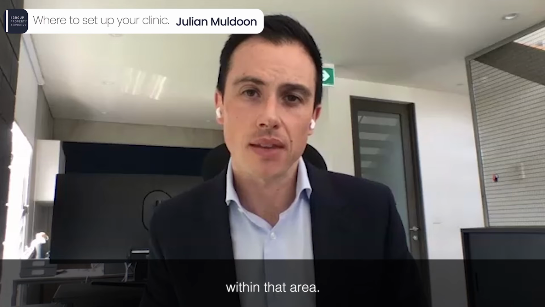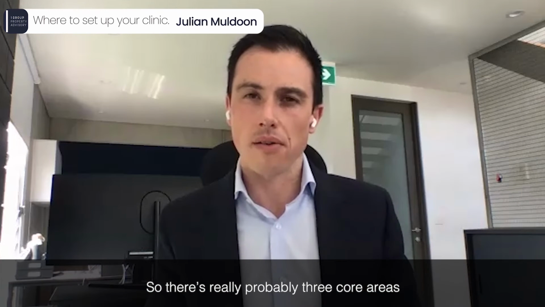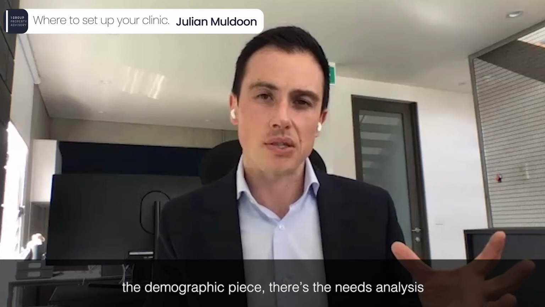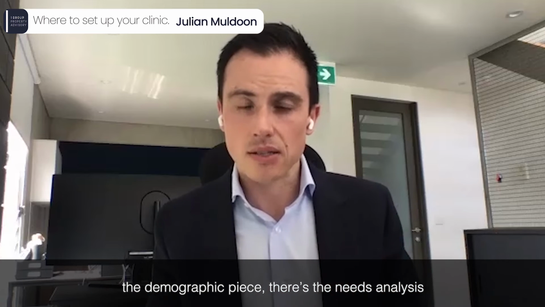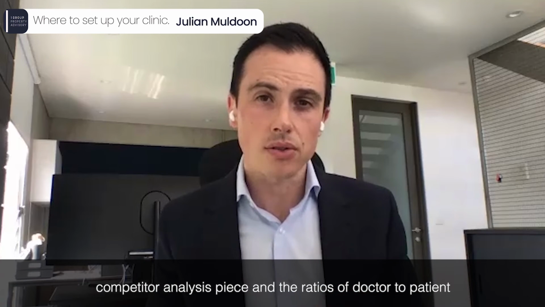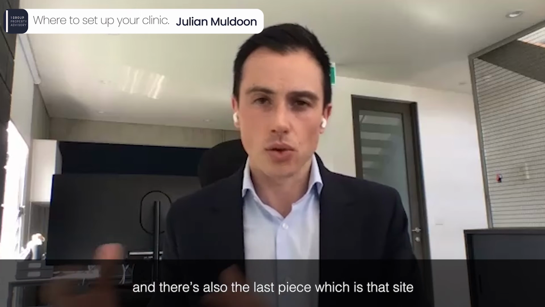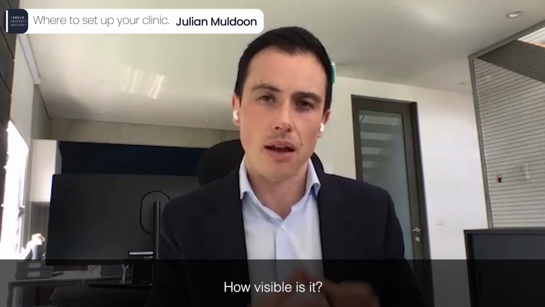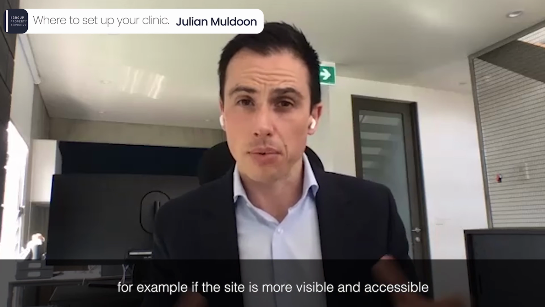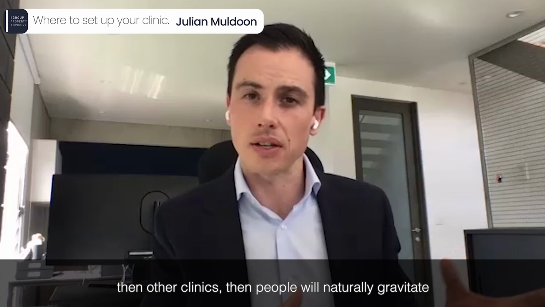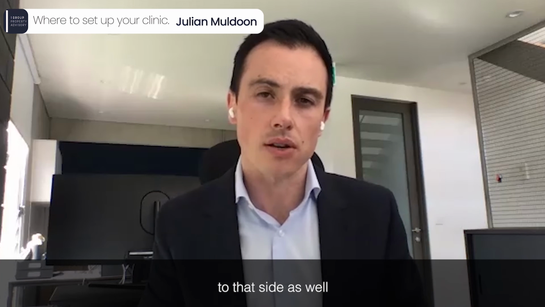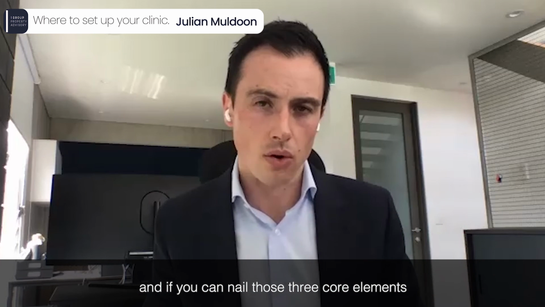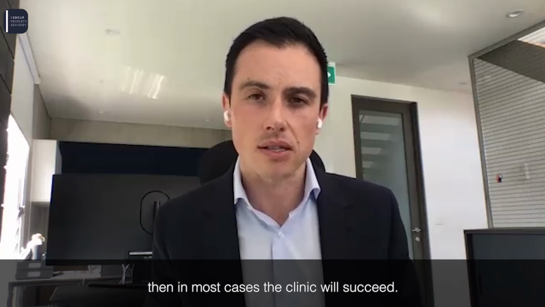So there's really probably three core areas: the demographic piece, the needs analysis and competitor analysis piece, and the ratios of doctor to patient. And then there's also the last piece, which is that site. How functional is it? How accessible is it? How visible is it? For example, if the site is more visible and accessible than other clinics, then people will naturally gravitate to that site as well. And if you can nail those three core elements, then in most cases, the clinic will succeed.